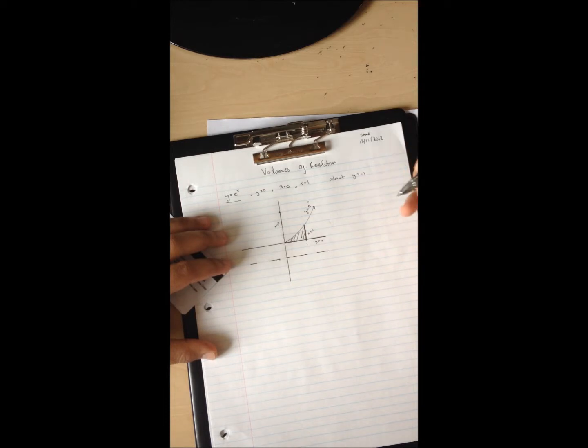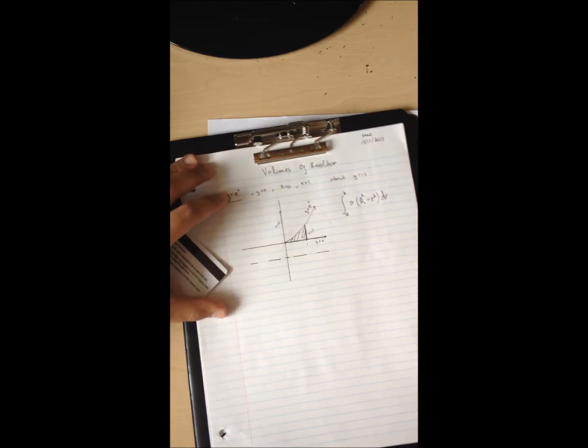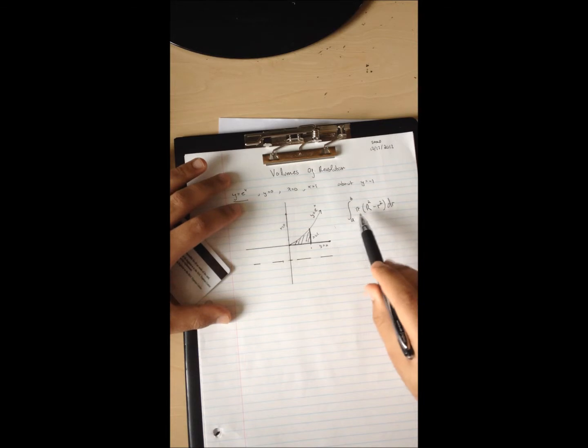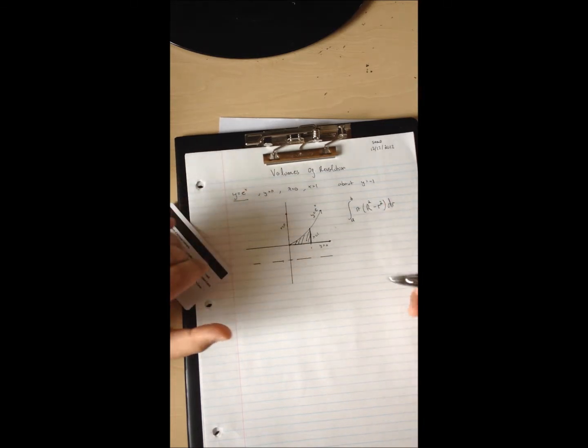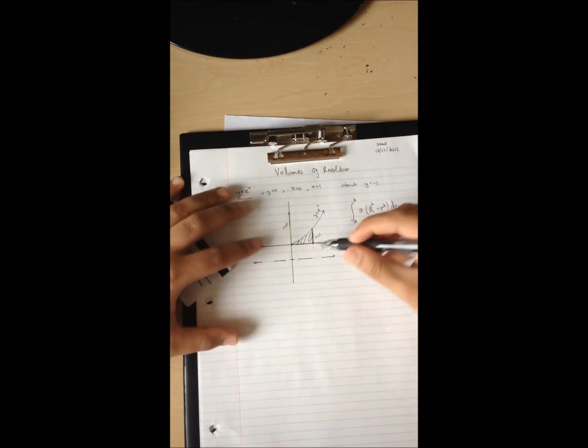And what I would do first is, everyone should know the formula for this: the integral from b to a of pi times the outer radius squared, minus the inner radius squared, with respect to r. So this is the formula for doing volumes of revolution around an axis with a hollow center.